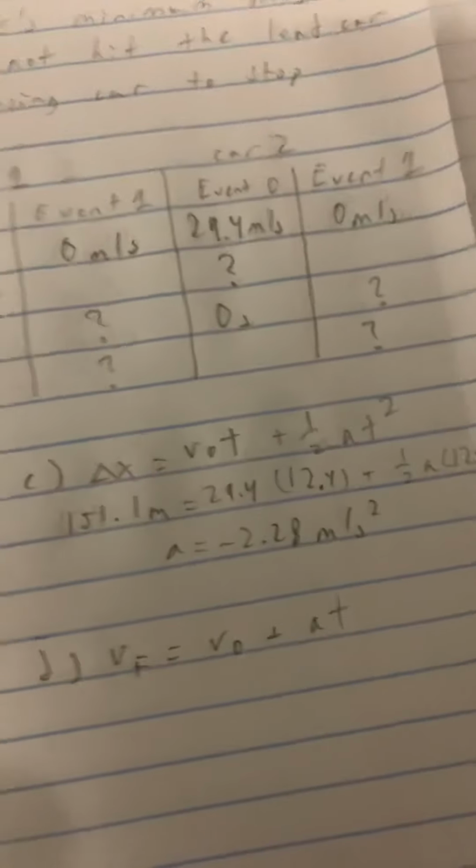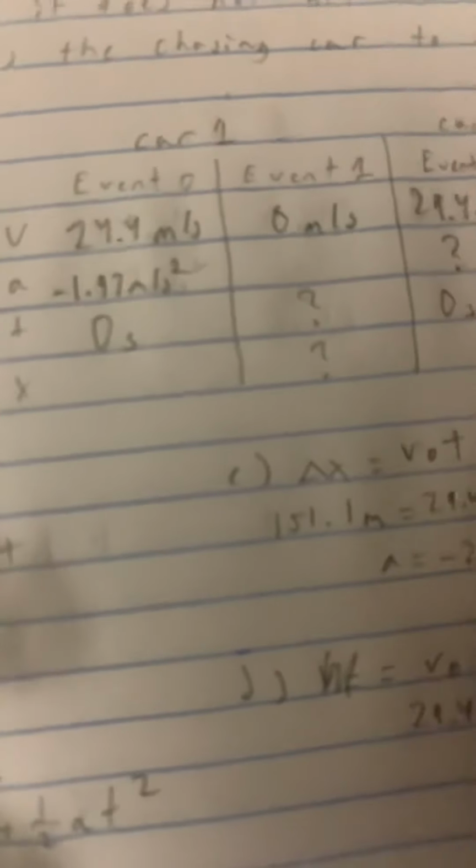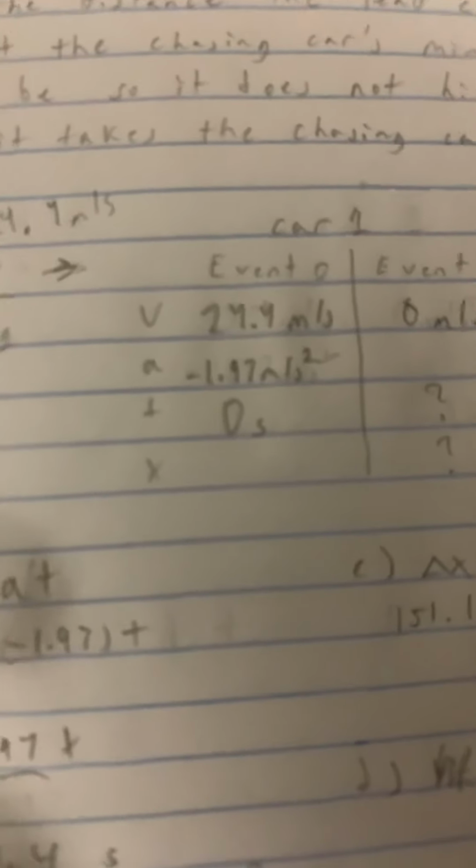Again, VF would be 0 since it's coming to a complete stop, and its initial velocity would be 29.4 meters per second, plus its new acceleration that we just found, negative 2.28 meters per second squared, times time.